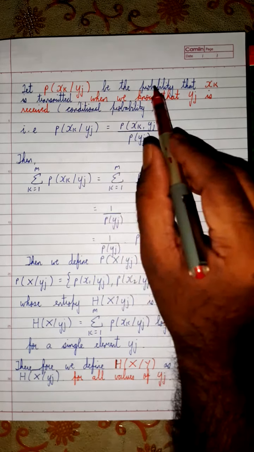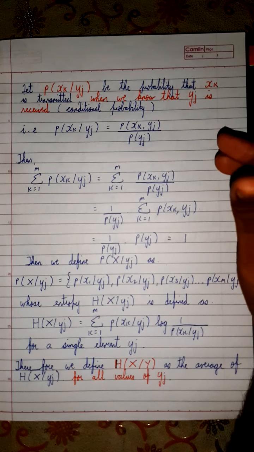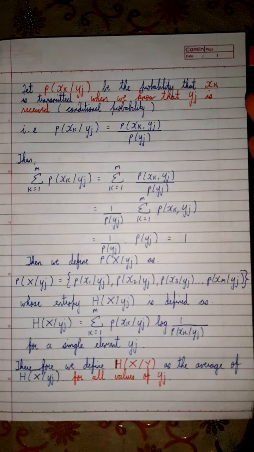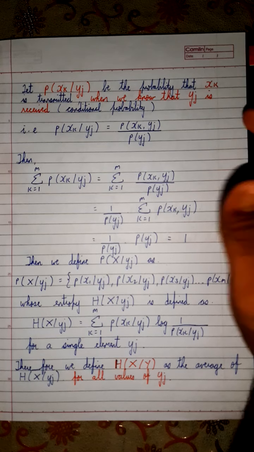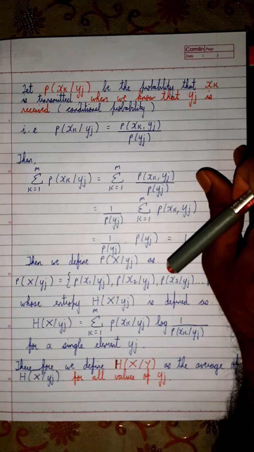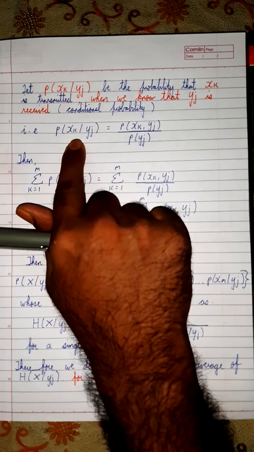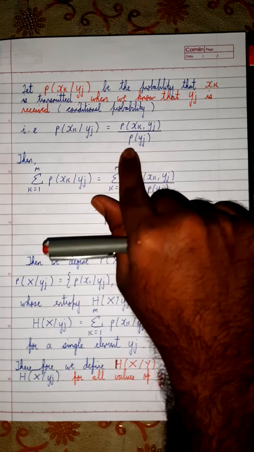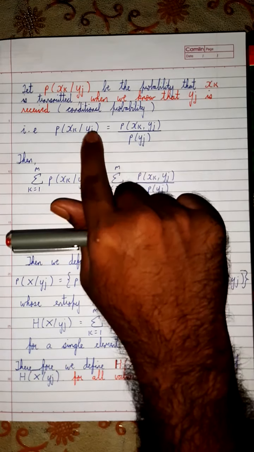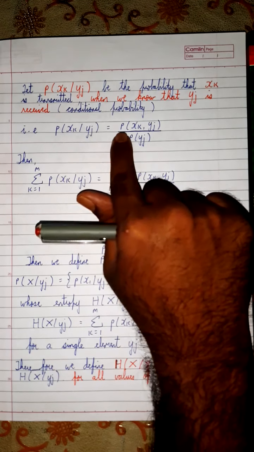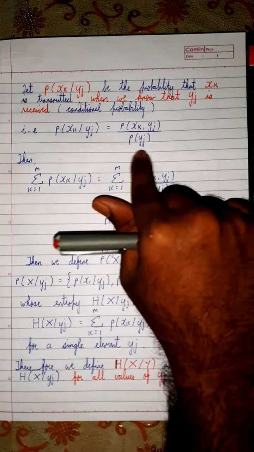Receiving yj is the condition. That means we know that yj is received. We already know that. So what is the probability that xk is transmitted when we know that yj is received? And we all learned in school that the conditional probability equation is P of A by B is equal to P of AB by P of B. That is the equation we have applied here. P of xk by yj is equal to P of xk yj by P of yj.